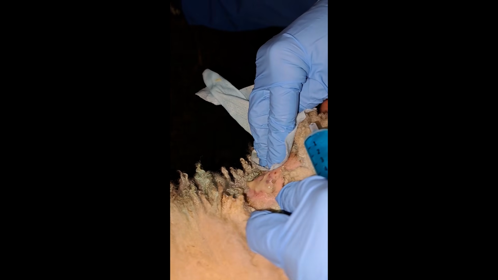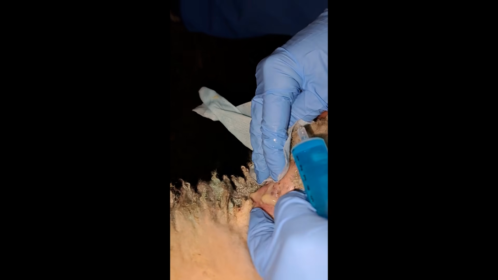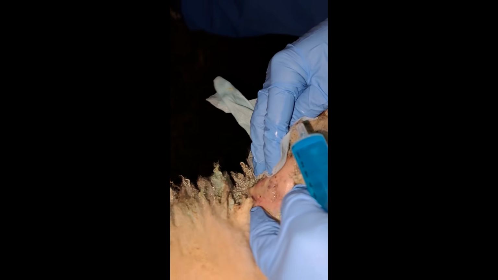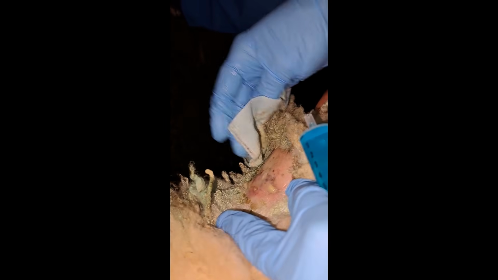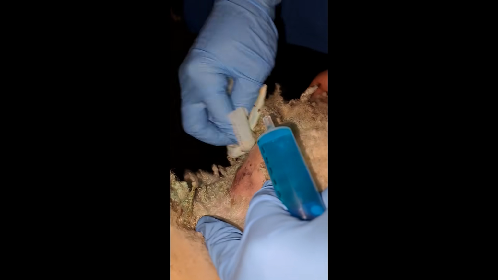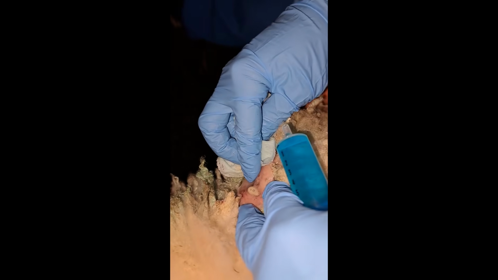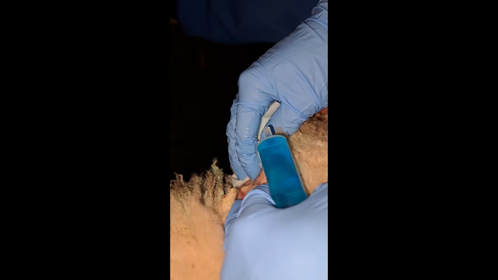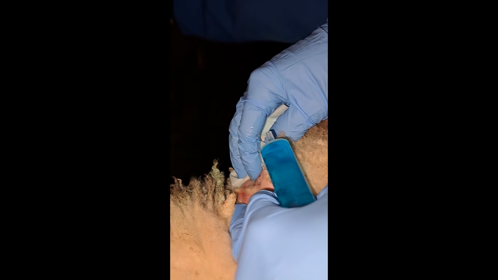You can see here that I'm getting quite a bit of purulent exudate or pus as I'm palpating or pushing on the abscess. This is before I've even flushed it. I am continuing to wipe and palpate the area to remove as much pus as I can before I do the flushing.